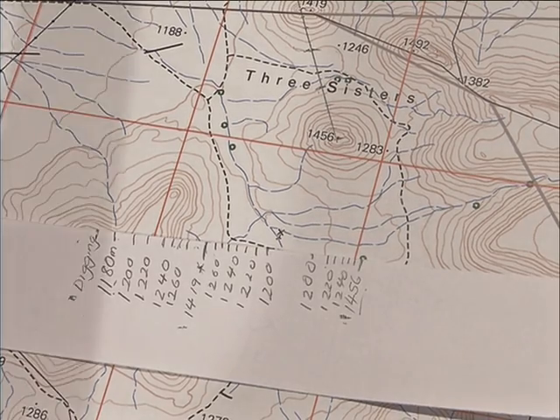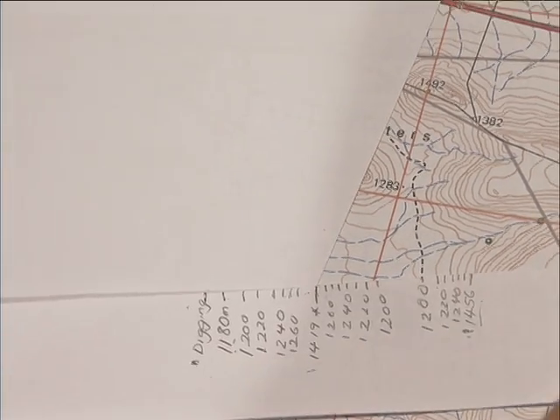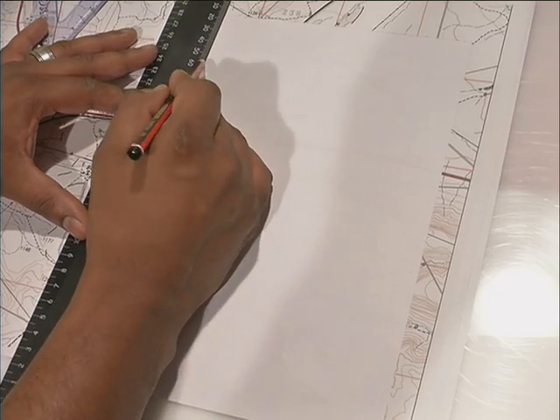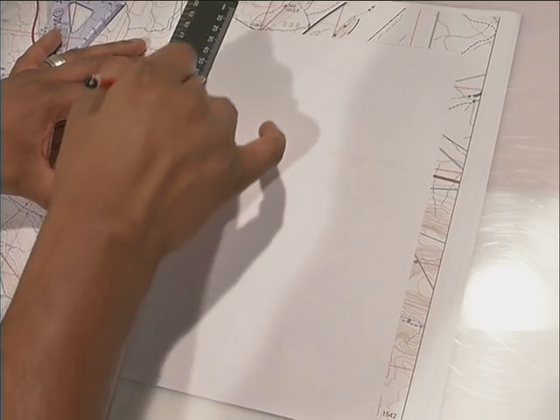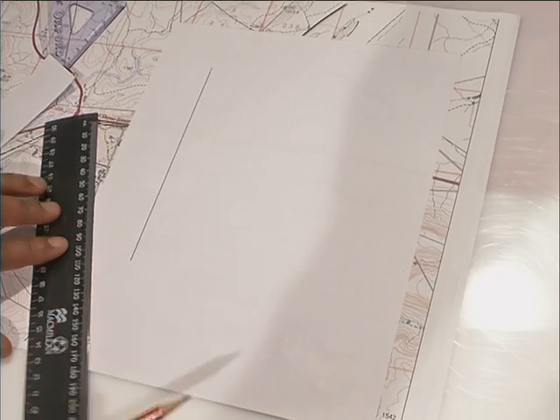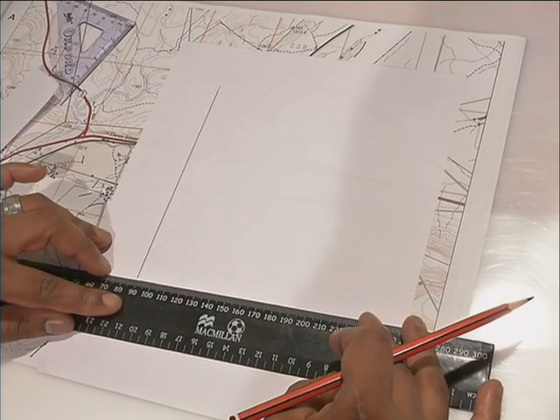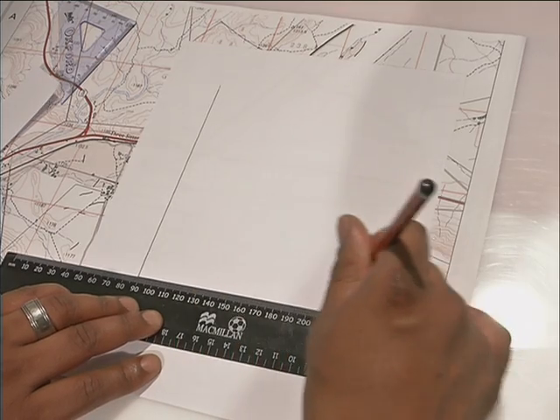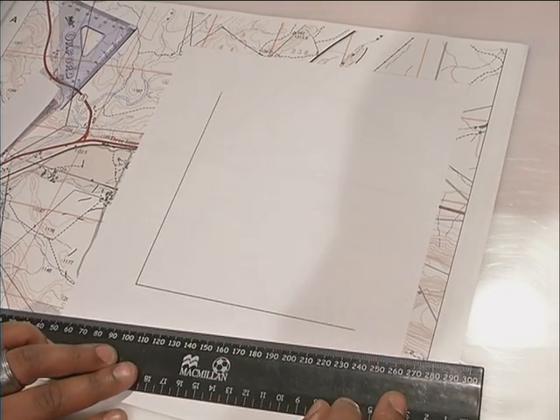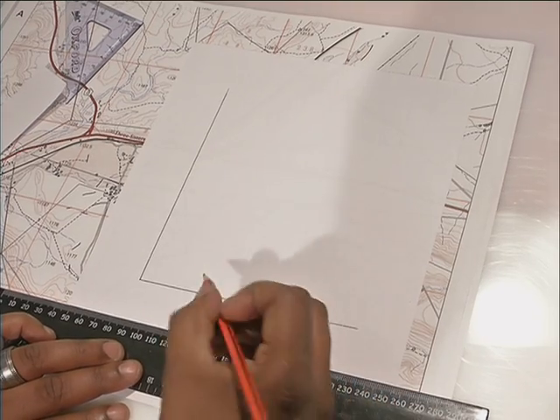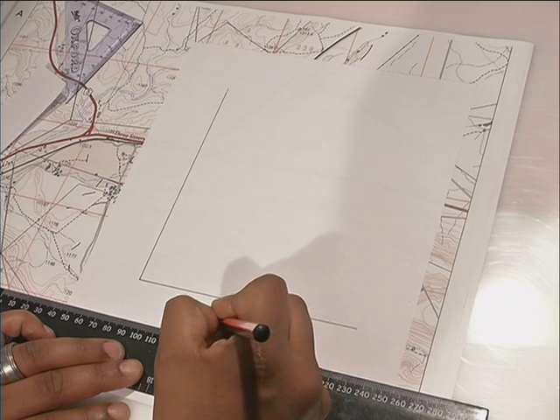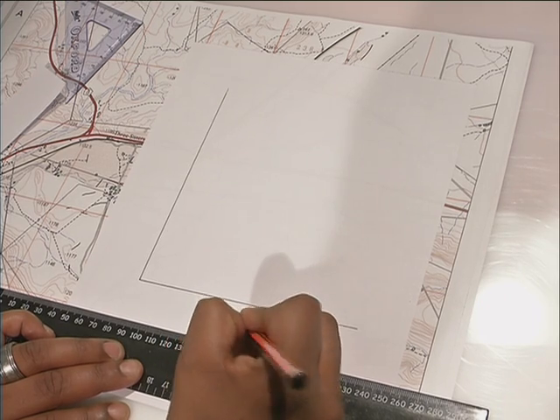And I'm going to draw a rough cross section and show you how we actually get to the cross section. To do this, remember, the first step is to determine a vertical axis, like so. Our horizontal axis will be drawn like so. Always remember, the horizontal axis has a scale of 1:50,000.